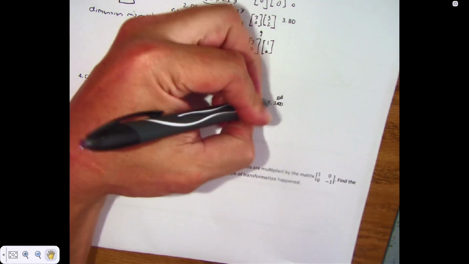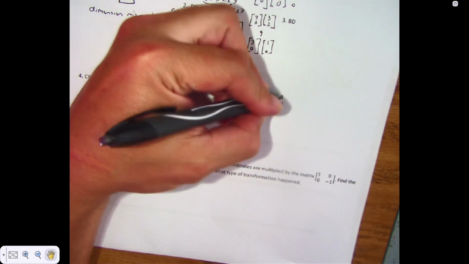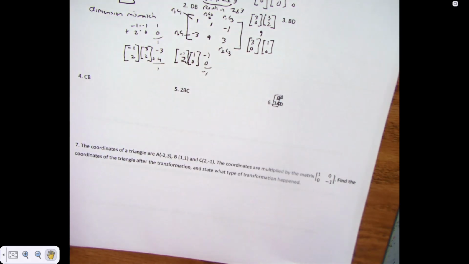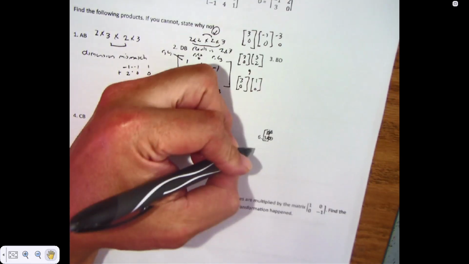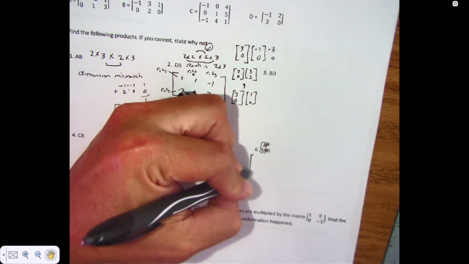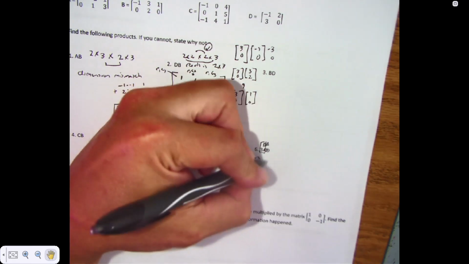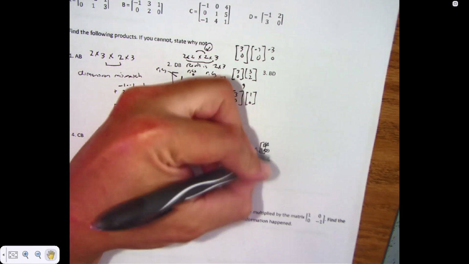You need to figure out what 3D is. Or maybe what D times A is multiplied by 3. It doesn't matter which order you do it. But you're supposed to do order of operations left to right. So 3D, and I'm just looking up above, there's D, is going to triple everything. So it's -3, 6, 9, 0.